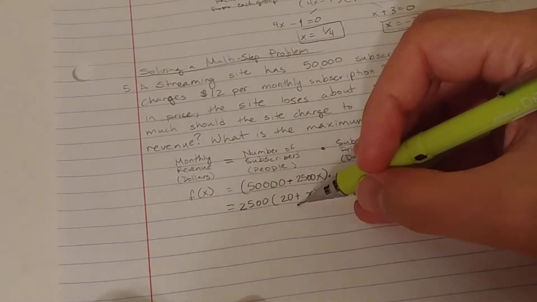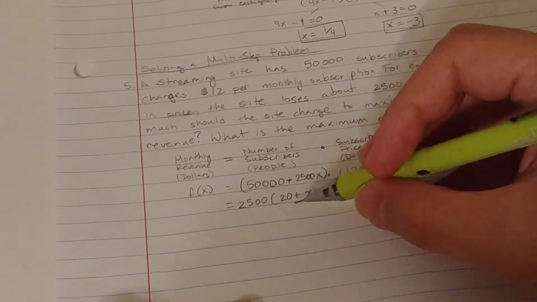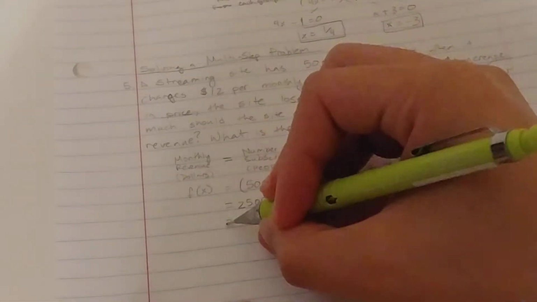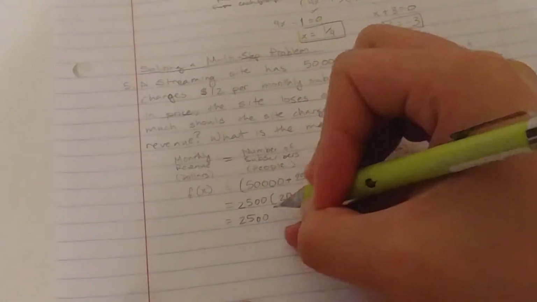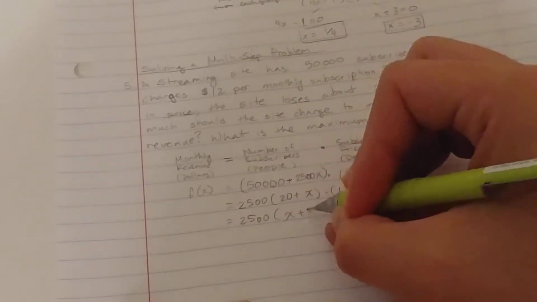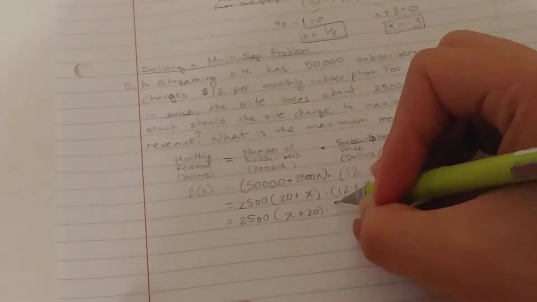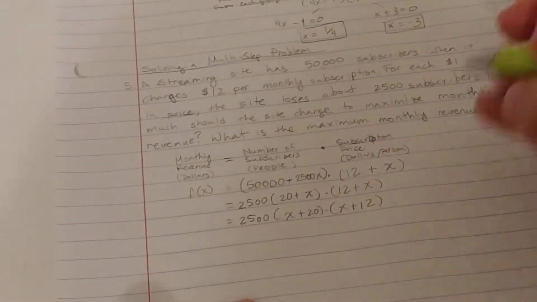This looks like two binomials. But we're used to seeing the x in front, right? Since we're allowed to switch the placement around for addition, we have x plus 20 times x plus 12. Hey, look at that.